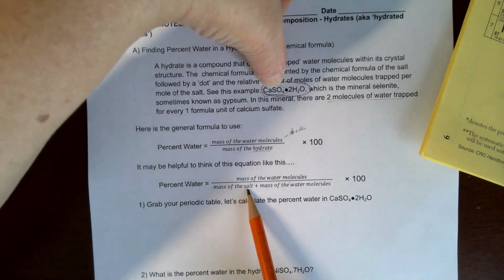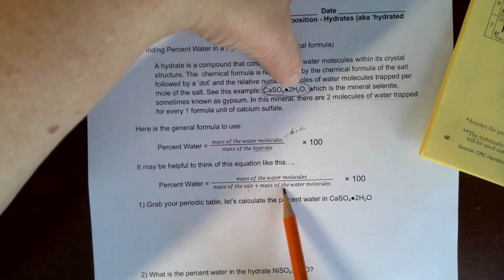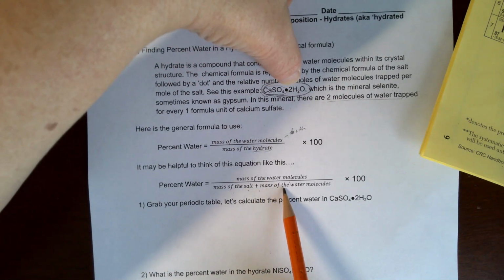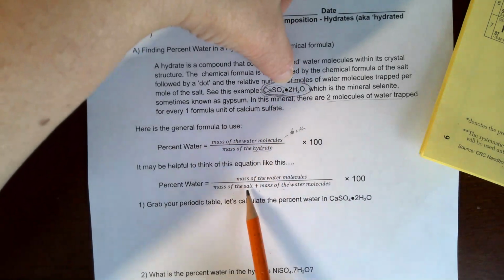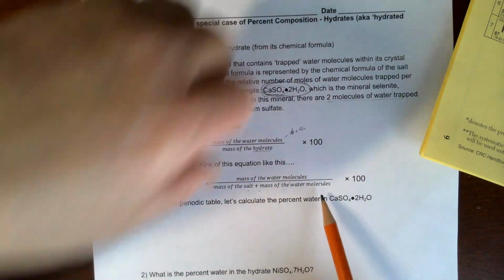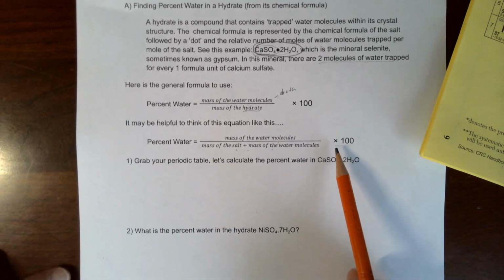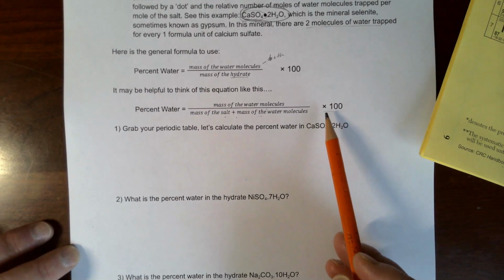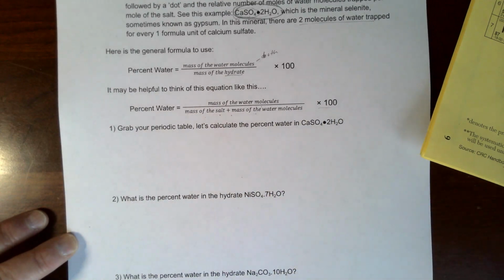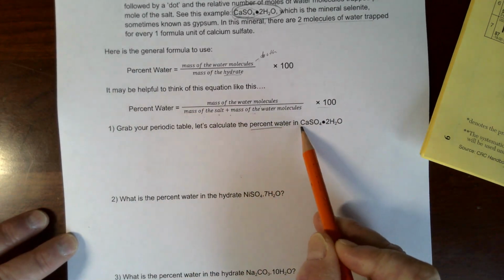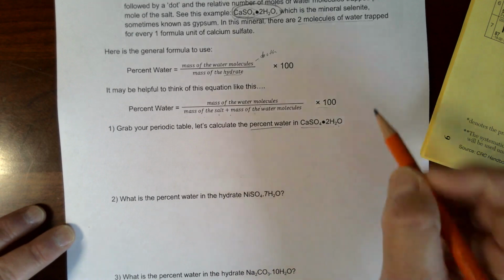The calcium sulfate is the salt. But also you want to make sure that you're including the mass of the water molecules. So the hydrate is the salt itself plus whatever water molecules are attached. And then of course multiplied by 100 because you're putting it into percent form. So grab your periodic table, grab your calculator. Let's calculate the percent water in calcium sulfate dihydrate.